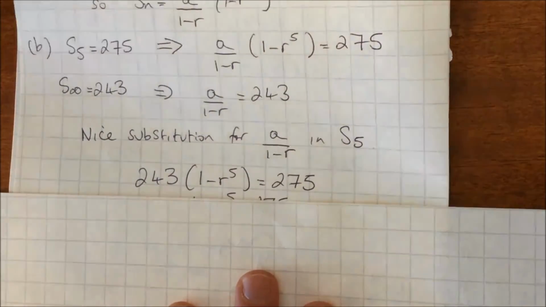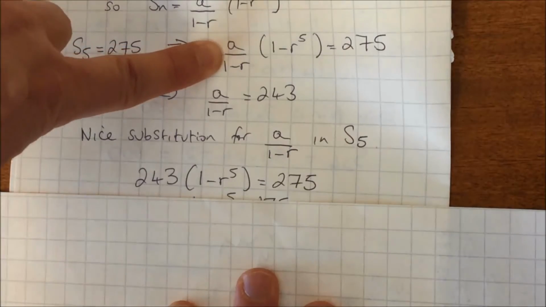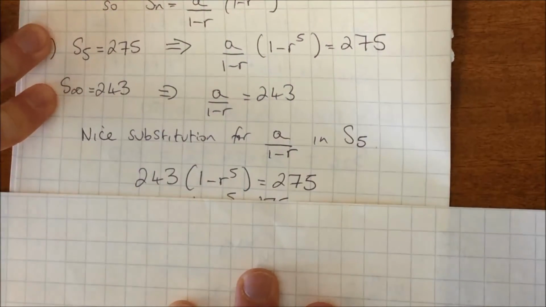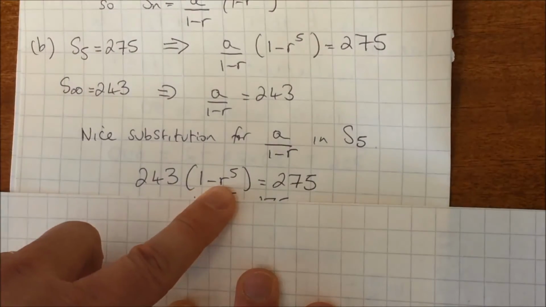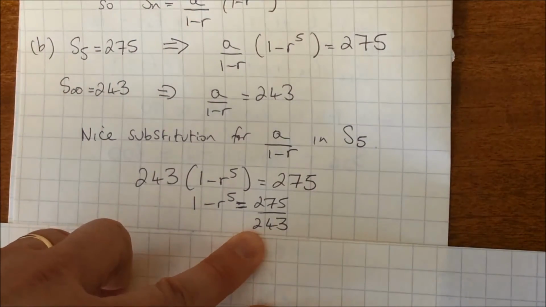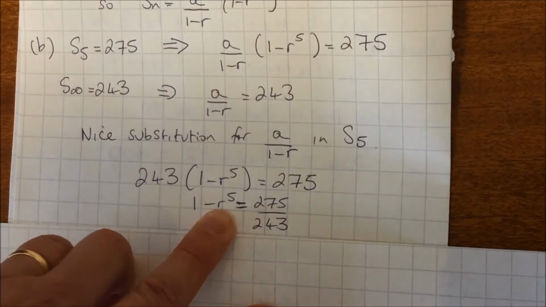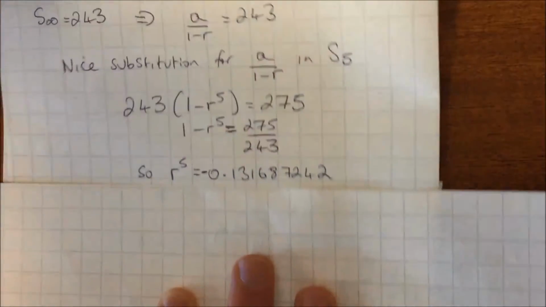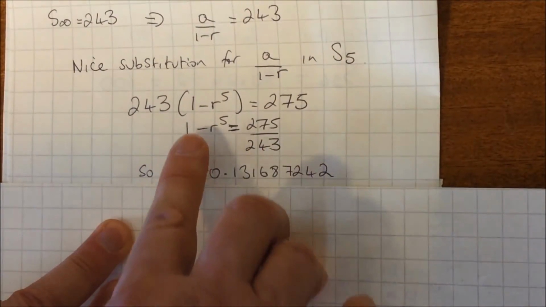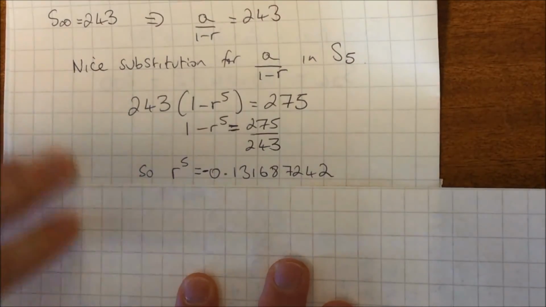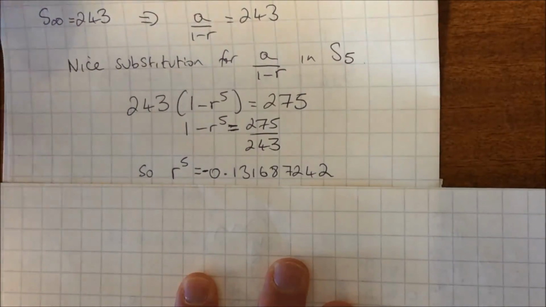So instead of A over 1 minus R in the top block, I can replace it with 243, which gives me that there, which is now an equation just in terms of R. Move the 243 over to become a divide. 1 minus R to the power of 5 is equal to this. R to the power of 5 is therefore, if I just do some moving around, move this to become a plus, probably that over to become a minus. R to the power of 5 is equal to that thing.